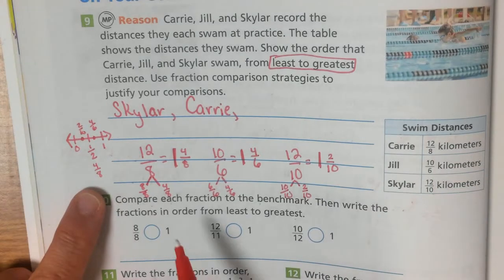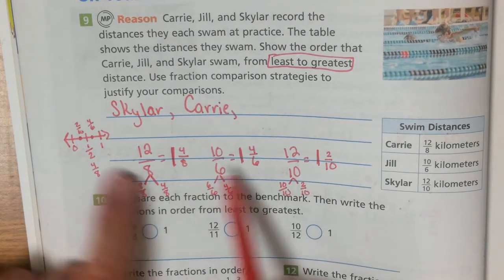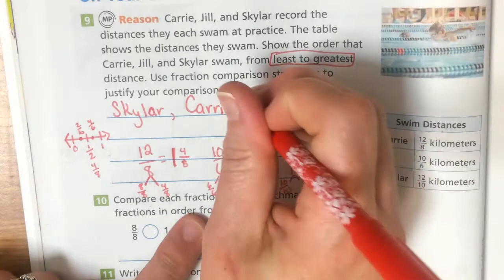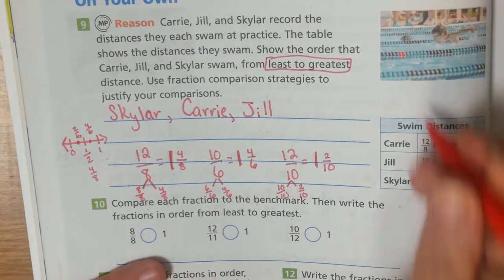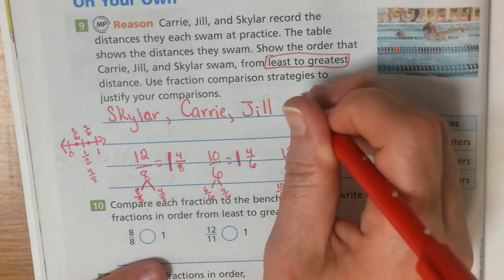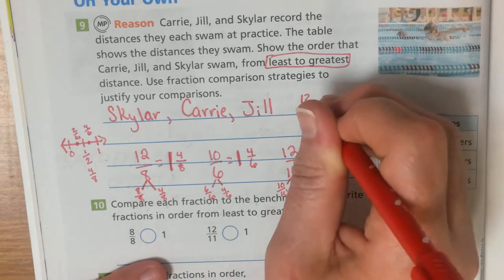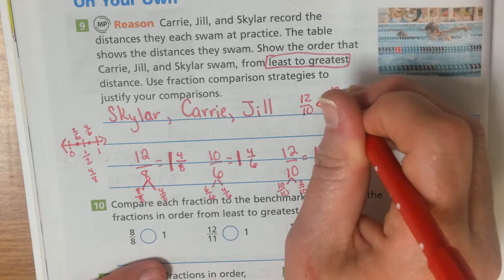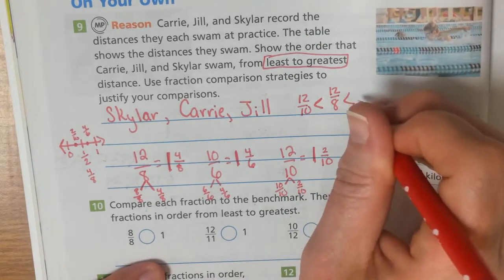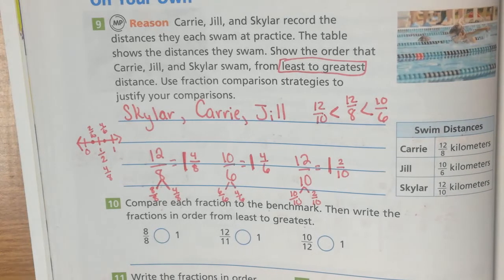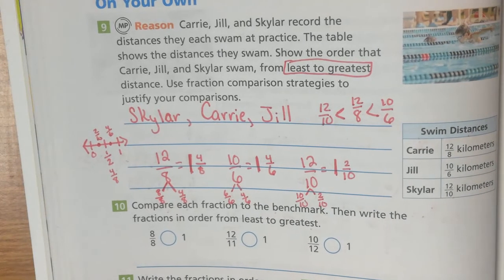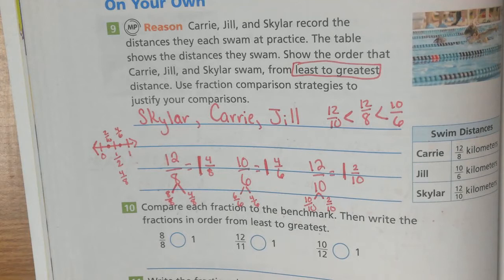And the one that swam the furthest would be our 1 and 4/6, which is Jill. So we know that 12/10 is less than 12/8, which is less than 10/6.